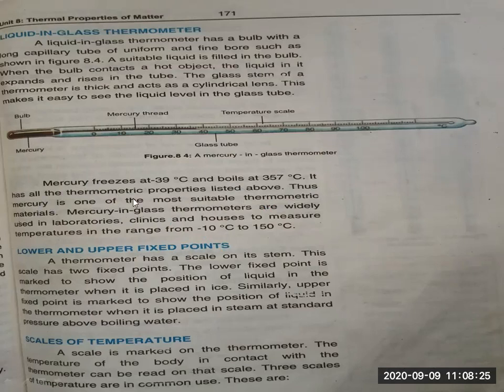Mercury in glass thermometers are widely used in the laboratories, clinics, and houses to measure the temperature in the range from minus 10 degrees Celsius to 150 degrees Celsius. So doctors use these types of mercury thermometers in their clinics and in the laboratories. They can measure temperature ranging from minus 10 degrees Celsius to 150 degrees Celsius.